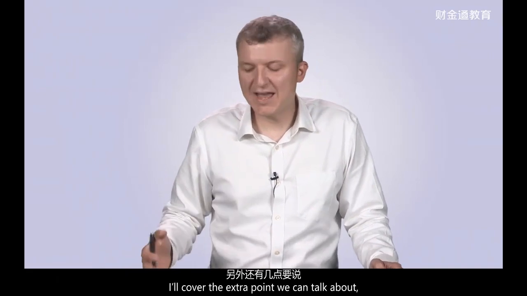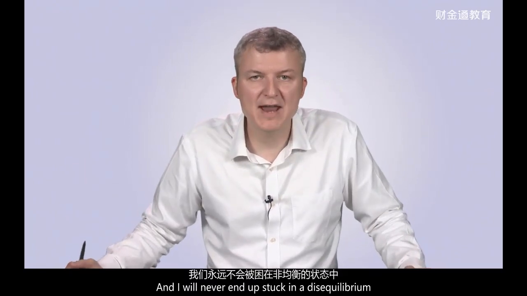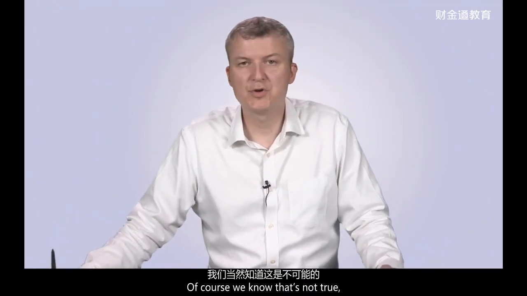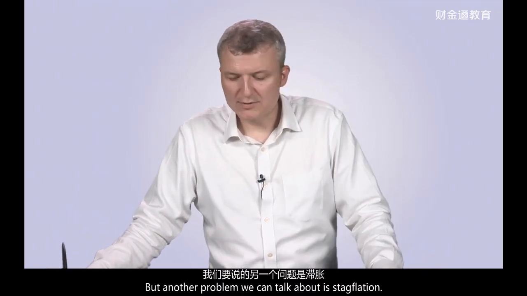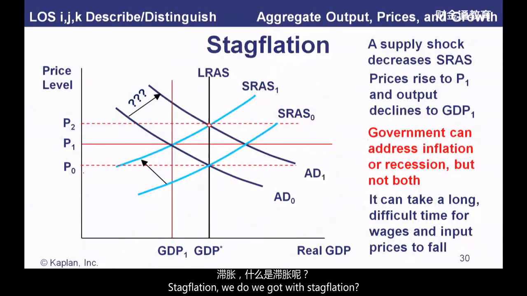There are a couple of extra points we can talk about because these diagrams make it look like, yay, everything's great and we'll never end up stuck in a disequilibrium. Of course, we know that's not true. But another problem we can talk about is stagflation. Stagflation. What have we got with stagflation? Well, inflation and unemployment.